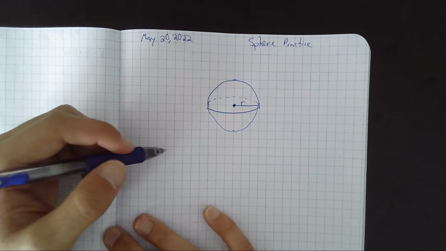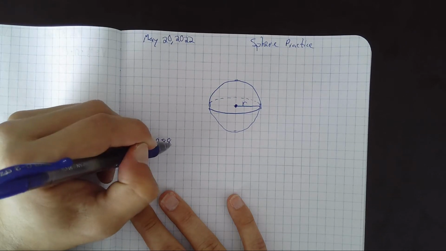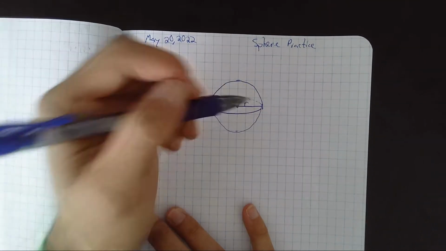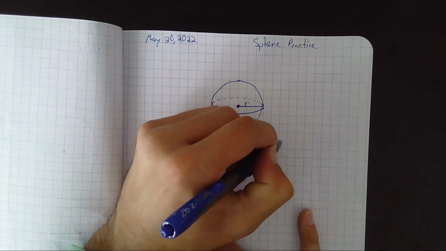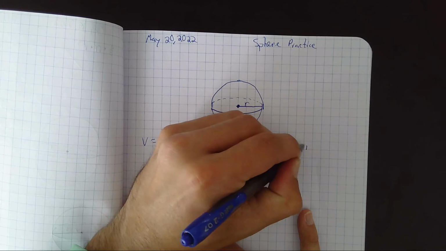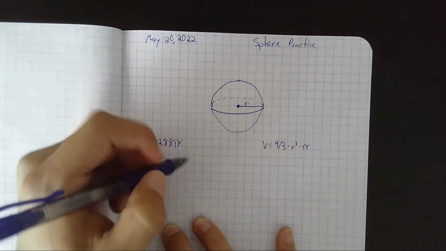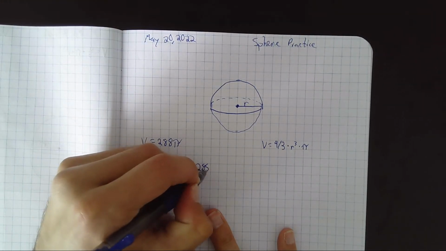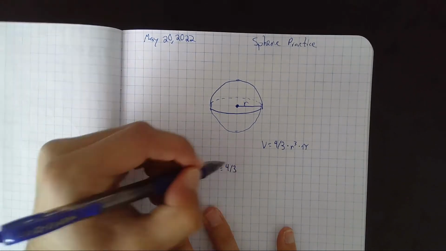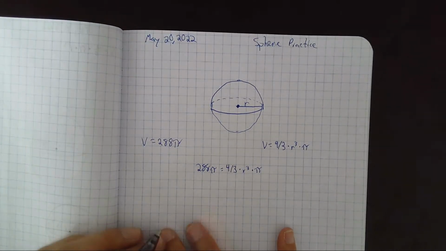So we know that the volume of our sphere is 288 pi. So since we know that our formula for volume of a sphere is V equals 4/3 times radius cubed times pi, we can substitute 288 pi for V. So 288 pi equals 4/3 times radius cubed times pi.